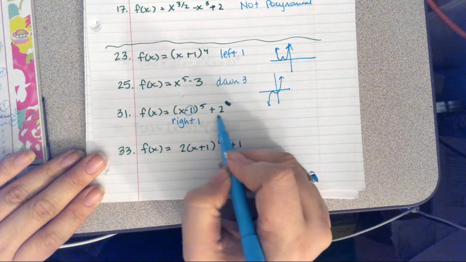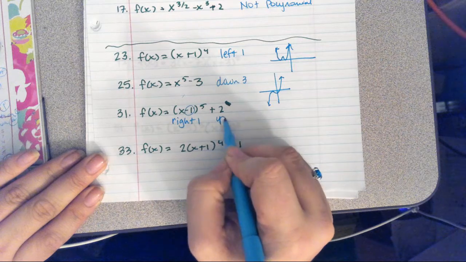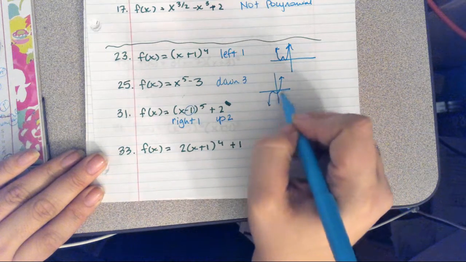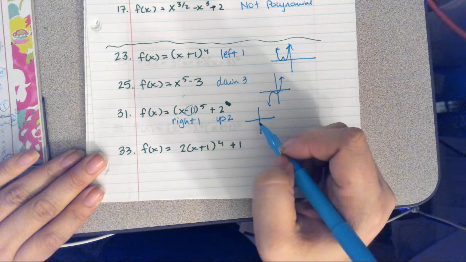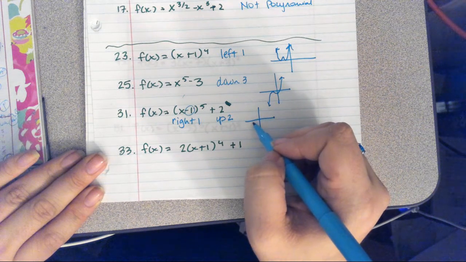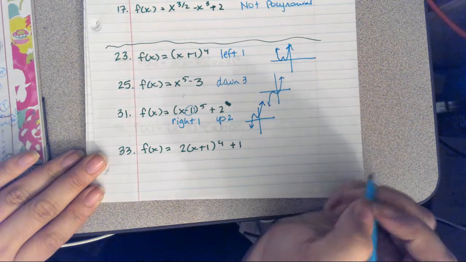Okay? And this +2 is outside, so it's going to be exactly what we think. So this one's going to move it up 2. So instead of being like this, okay, we're now going to be right 1 and up 2, so it's going to be something like this.